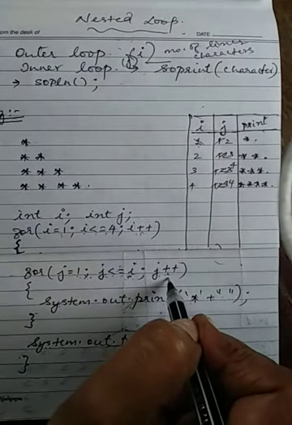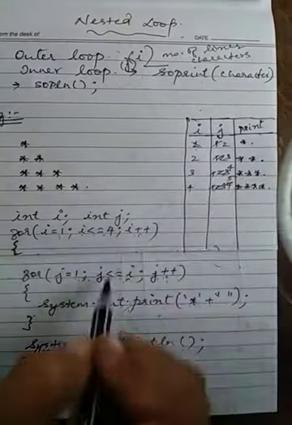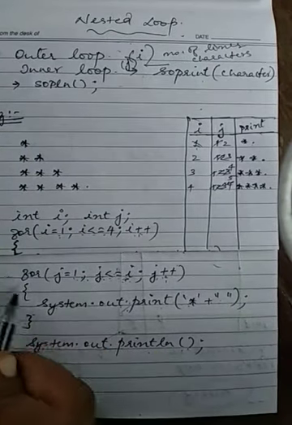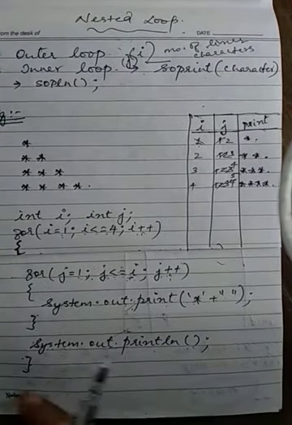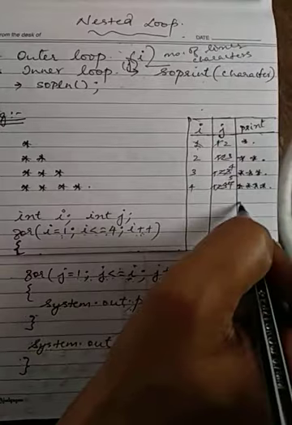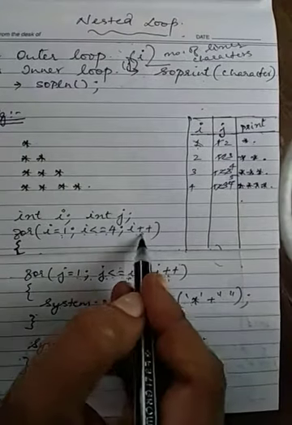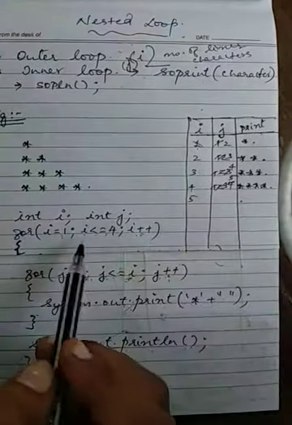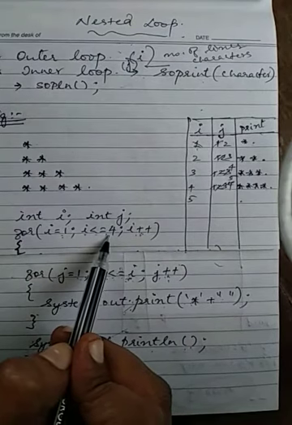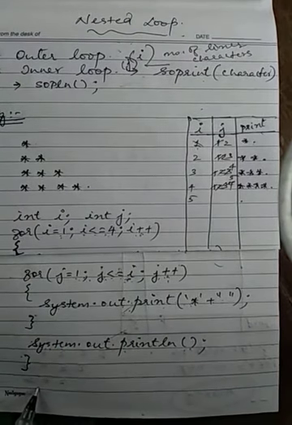Again going back, j plus plus means j becomes 5. Is 5 less than or equal to 4? No. So we are coming out. When you come out, you will come here. Println means we are going down. Again we are going back. i plus plus. i becomes 5. Is 5 less than or equal to 4? No. So we are coming out of the outer loop.